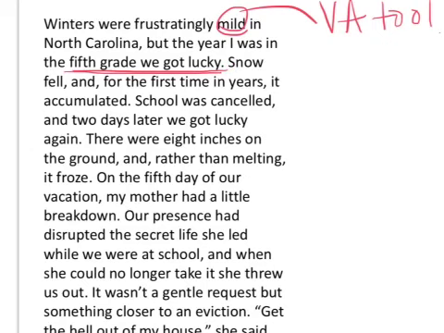"Snow fell, and for the first time in years, it accumulated." I may question myself and say, what does that word mean? And look it up. It means amounted to something, or accumulation of snow means it actually gained inches. "School was canceled, and 2 days later, we got lucky again. There were 8 inches on the ground, and rather than melting, it froze."